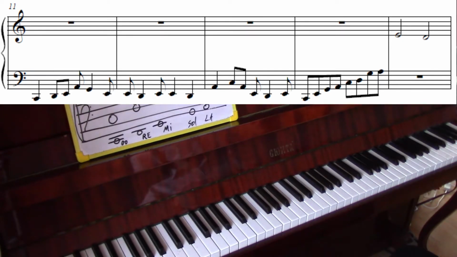And then between re and la, re, la, so that's a perfect fifth. Between re and sol, it would be a perfect fourth. Re, sol, re, fa, re, mi, re, so re, mi, fa, sol, la. Perfect fifth, right?